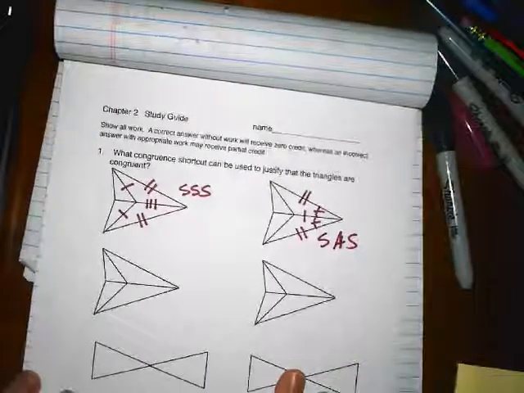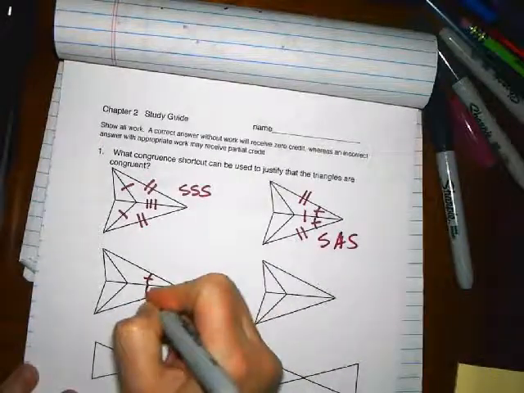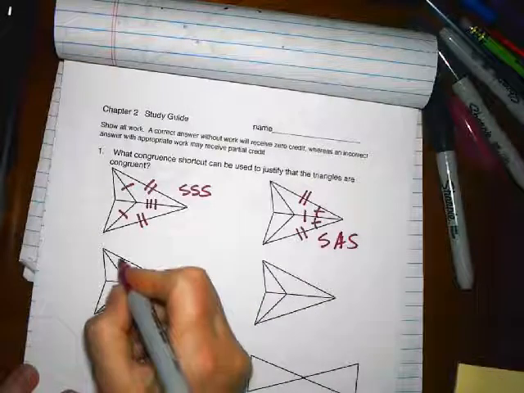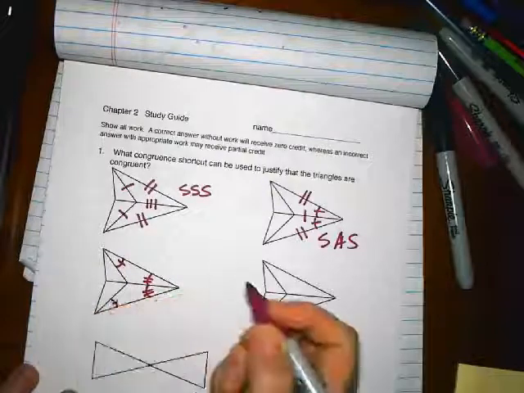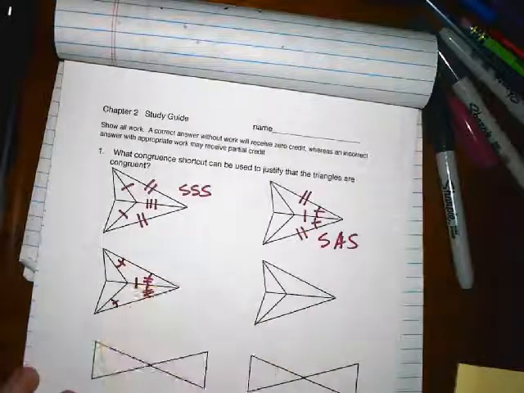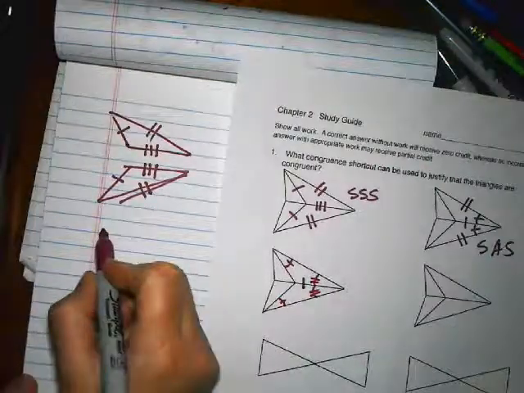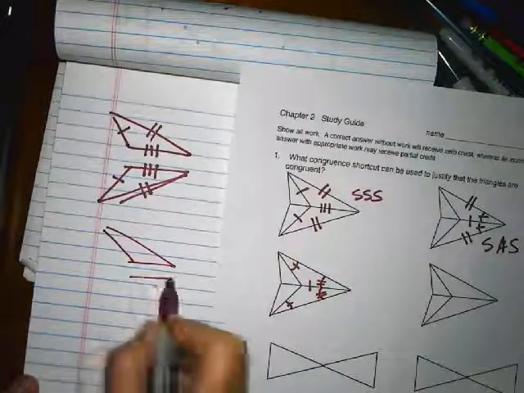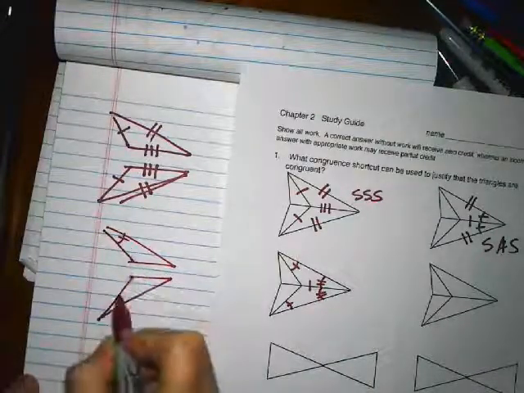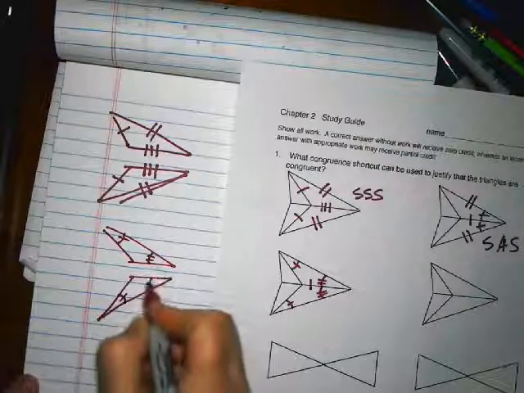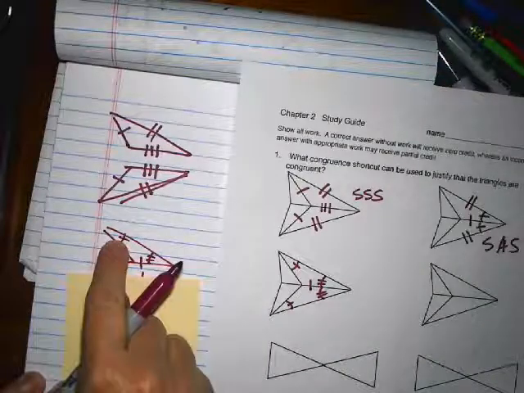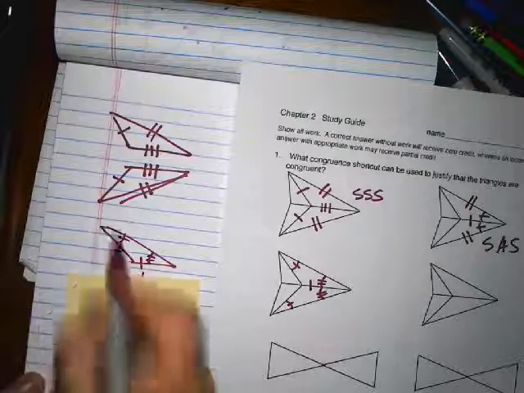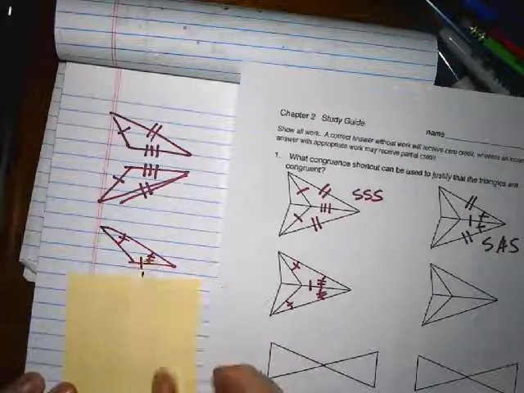Next one, you've got a pair of angles, and another pair of angles. You've got the shared side. That's never going to be marked for you. So if I draw them separately: a pair of angles, another pair of angles, shared side. Angle, angle, side. The side is not in between the two angles, so this would be angle, angle, side.